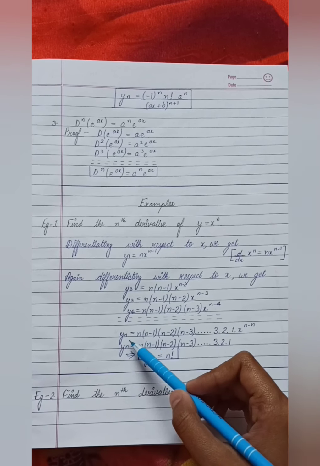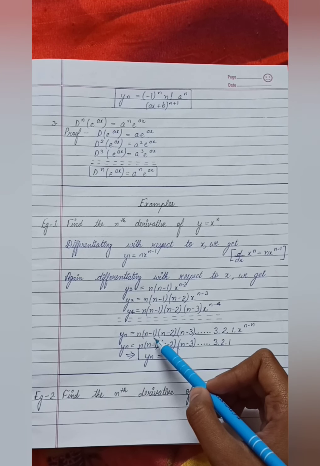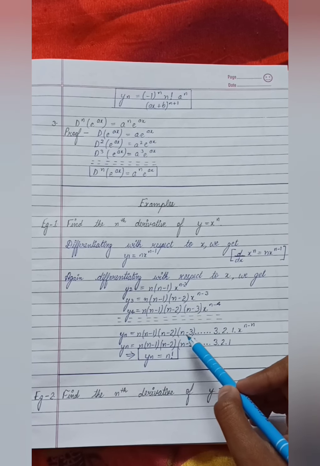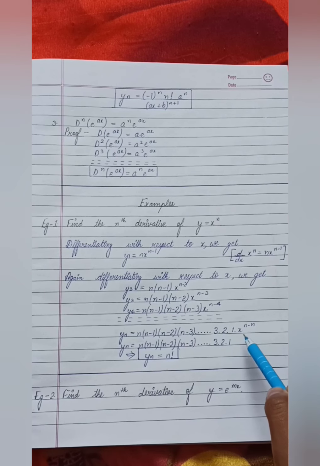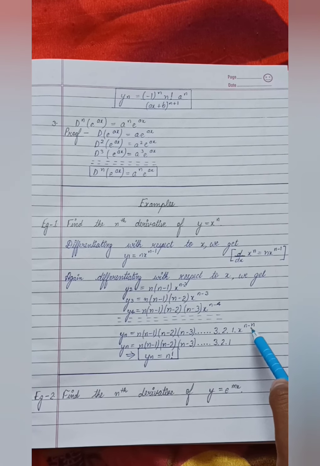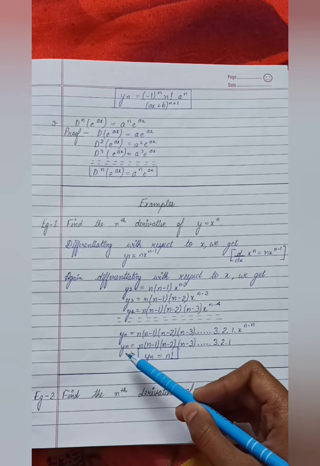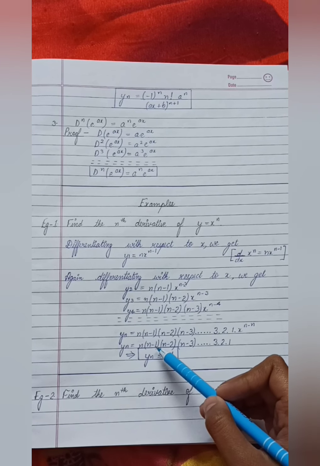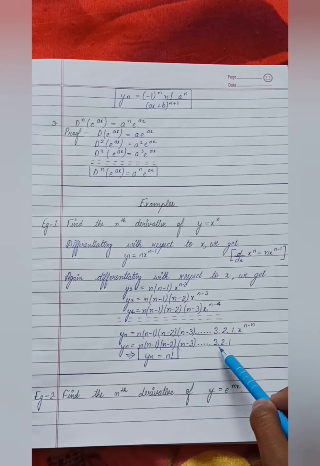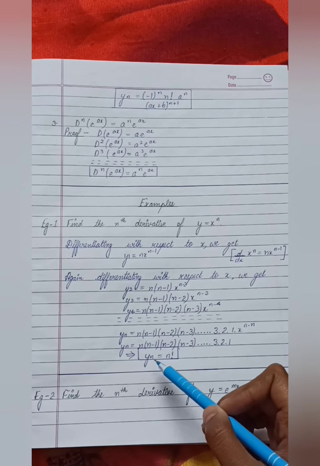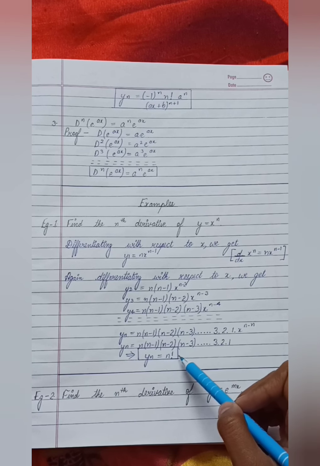So, we get yn as n into n minus 1 into n minus 2 into n minus 3 up to 3 into 2 into 1 into x to the power n minus n. So, n minus n becomes 0. So, we get x to the power 0, which equals 1. So, yn equals n into n minus 1 into n minus 2 into n minus 3 up to 3 into 2 into 1, which is equal to factorial of n. So, we get yn as n factorial.